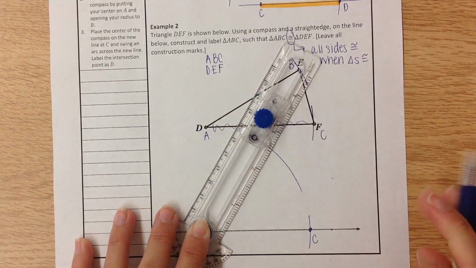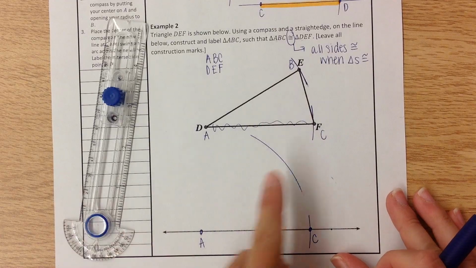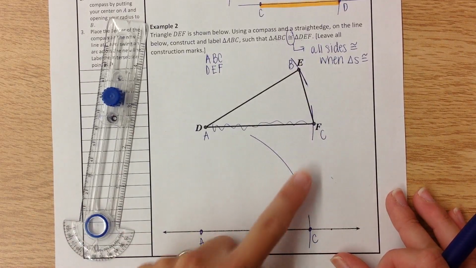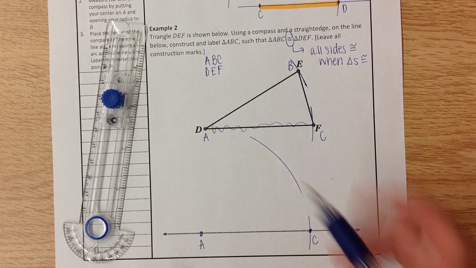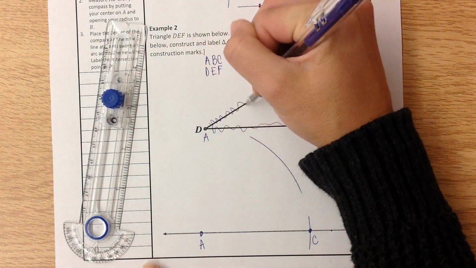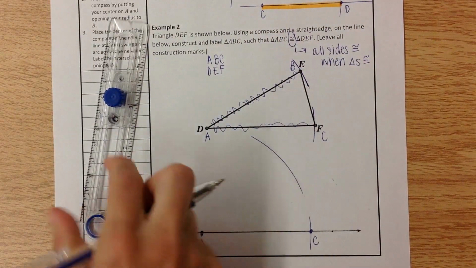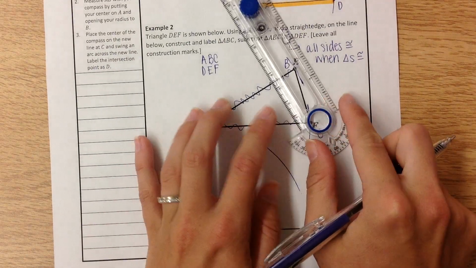I'm going to swing this arc a little bit bigger because I don't know where the other arc's going to cross over it. So if I have a long arc, then I give myself a lot of space for the third side to cross over. I've done this one, so I'm crossing it off. And now I'm going to measure F to E.